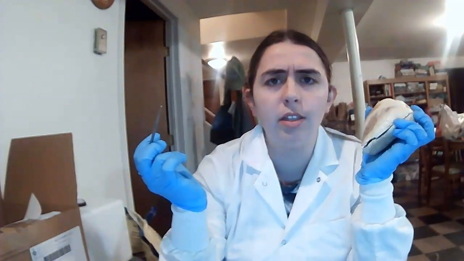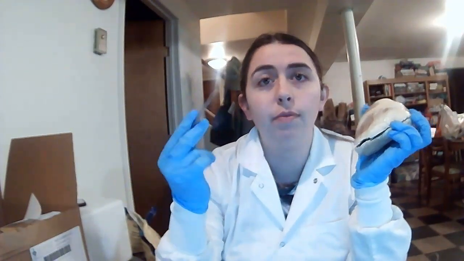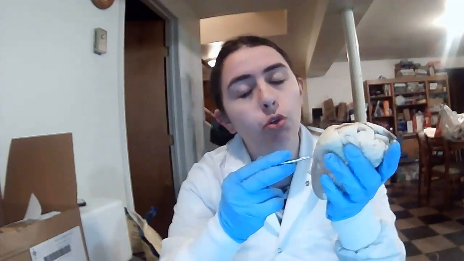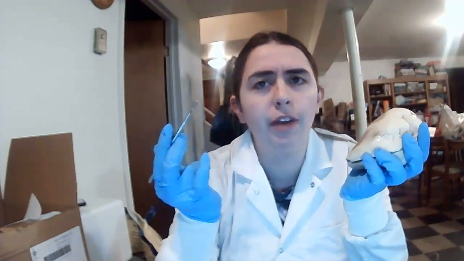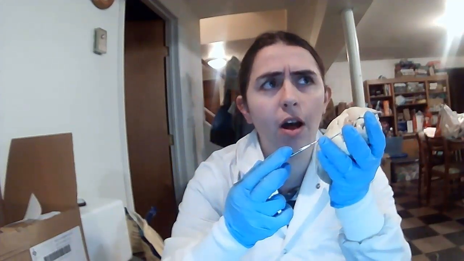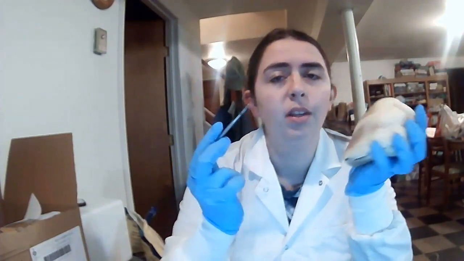And now we'll move on to the different valves. I'll start off with the first one, which is the mitral valve, also known as the bicuspid valve. This is located between the left atrium and the left ventricle. This valve transports the oxygenated blood from the left atrium to the left ventricle.